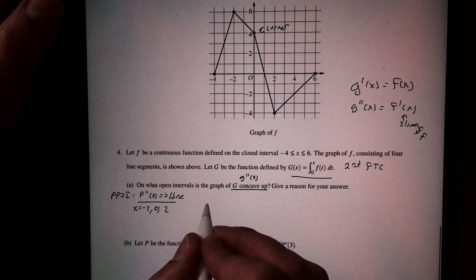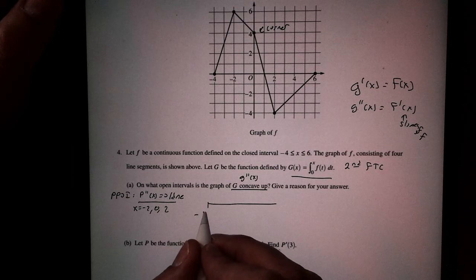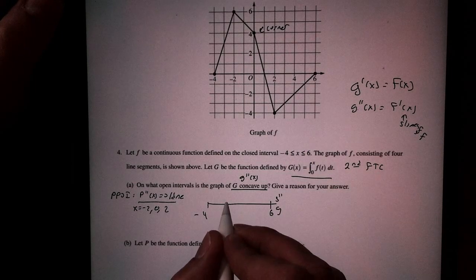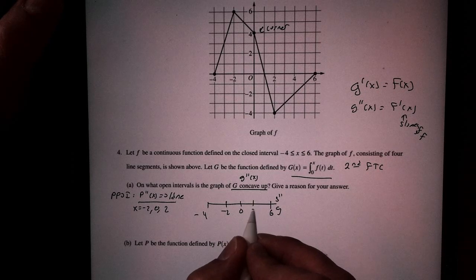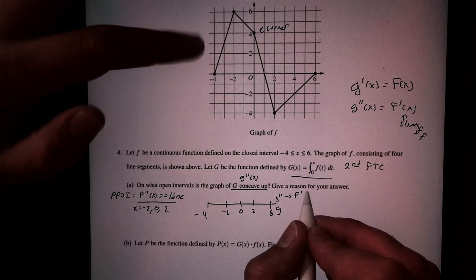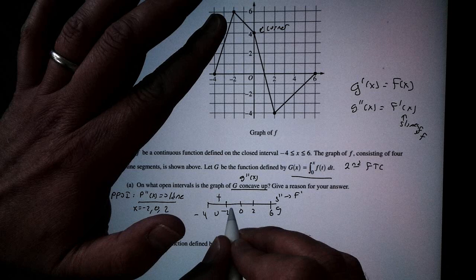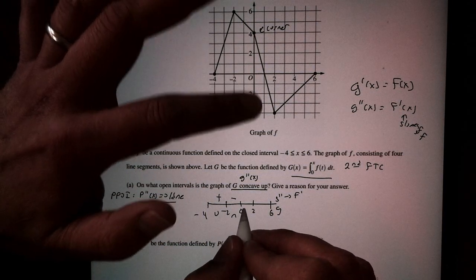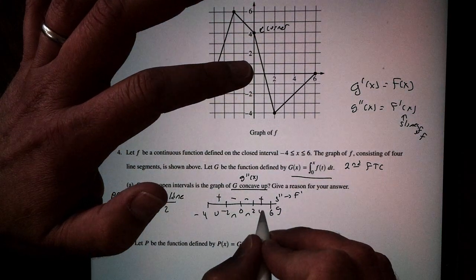Doing our sign chart, we're going to go from, of course, -4 to 6, g double prime and g, and my critical numbers here are -2, 0, and 2. Remember, we are looking at f prime, which is the slopes. So here the slope is positive, so that's telling us we're concave up. Slope is negative, that tells me g is concave down. Between 0 and 2, also negative, concave down, and from 2 to 6, positive is concave up.